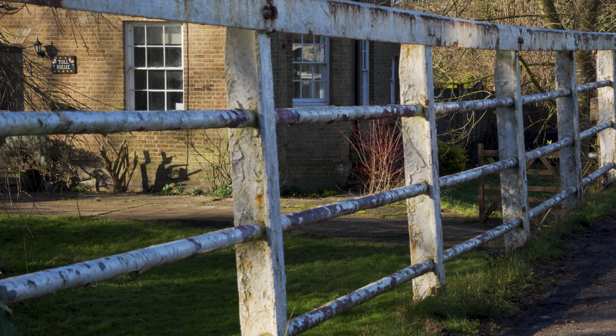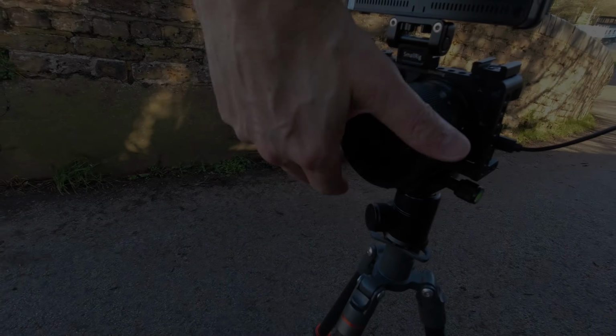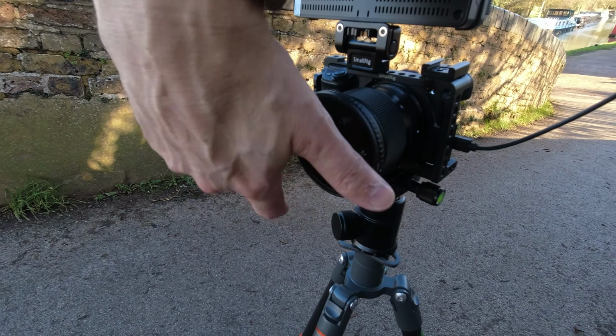And here is that shot straight out of camera. Actually quite a nice looking shot for some reason. Everything's in focus, not very cinematic, but still a nice shot. But let's stick the variable ND filter on and lower that aperture.